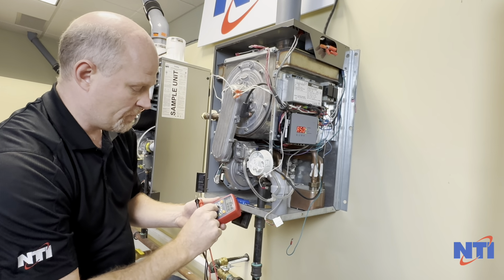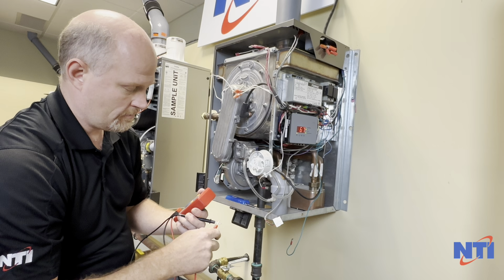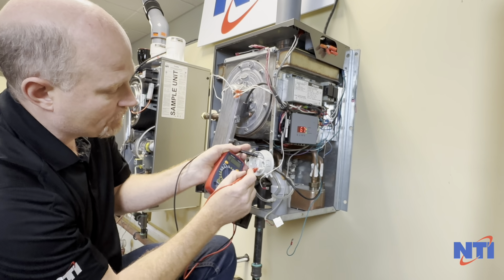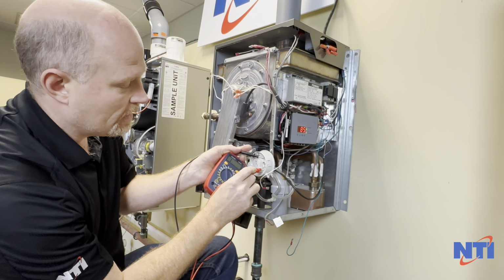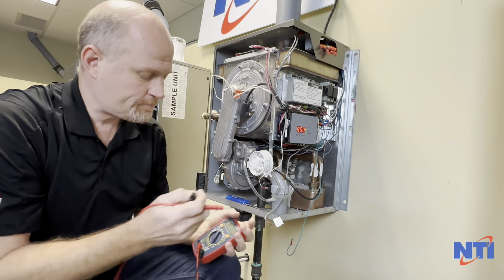So I'm going to adjust my voltmeter over to check for continuity. So we get a beep, we know the meter works, and we're going to test to see if we have continuity here. So in this case, I don't see continuity, so it's an open circuit.